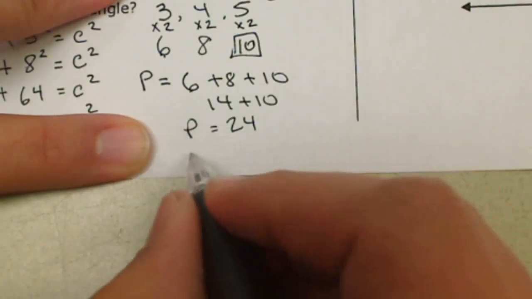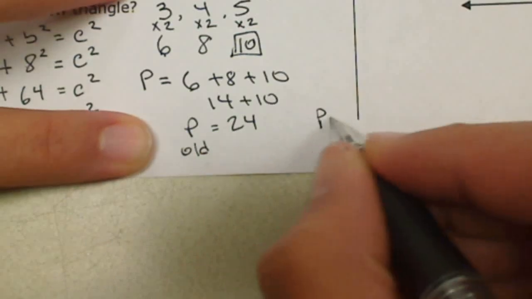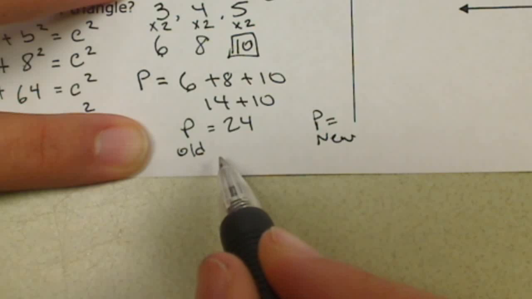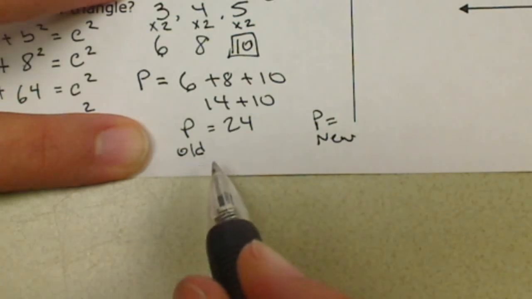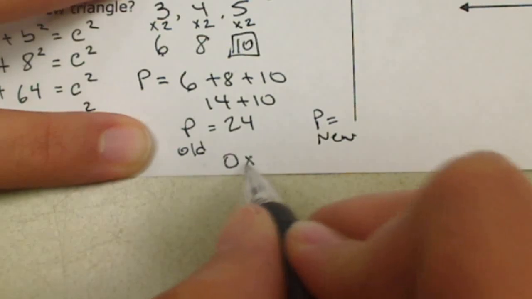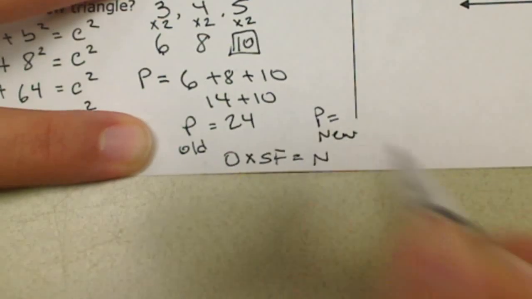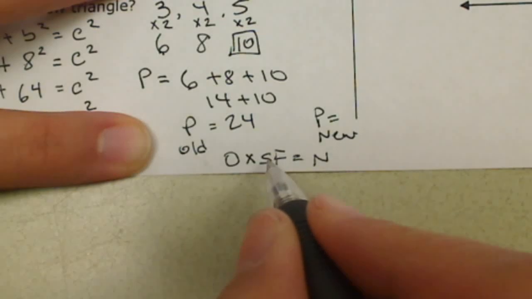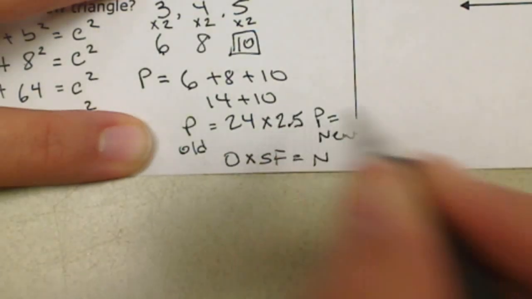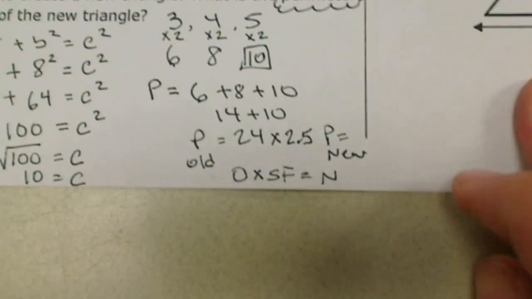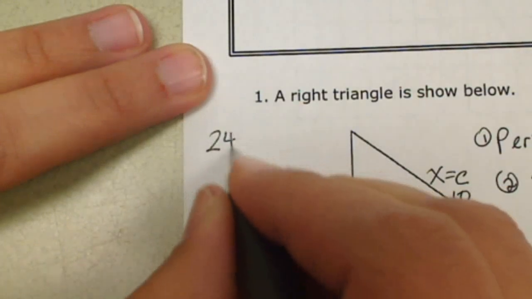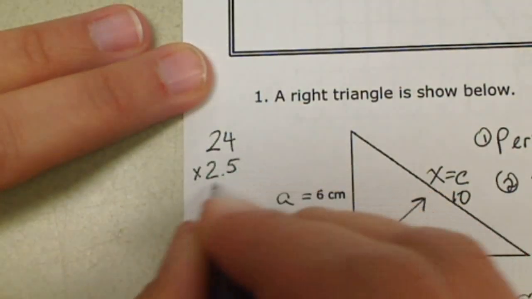Since this is the perimeter of the old triangle, I need to find the perimeter of the new triangle. Well, if you remember things that we talked about for similar figures and dilations, we know that I can take the original perimeter and multiply it by the scale factor to equal the new perimeter. Since my scale factor is 2.5, I'm going to take 24 times 2.5. So I'm going to come up to the side here and do my calculations. I'm going to take 24 times 2.5.